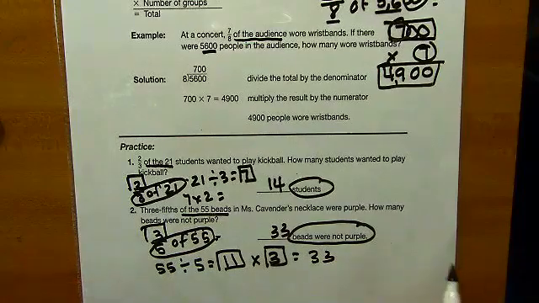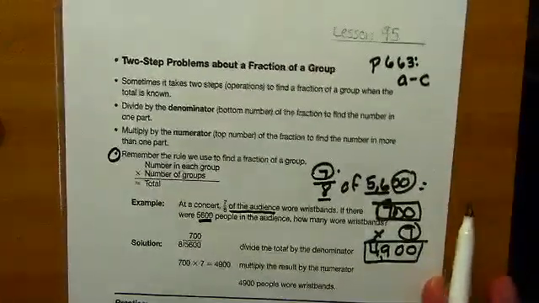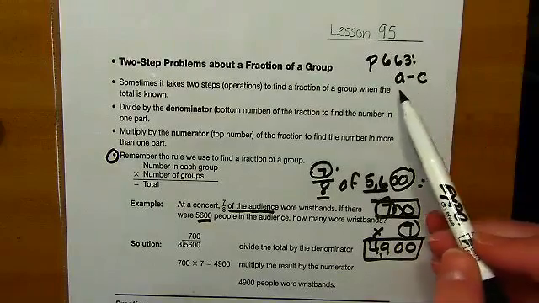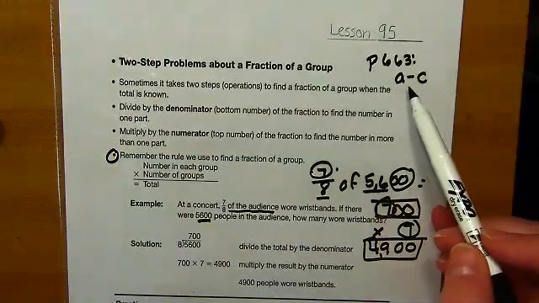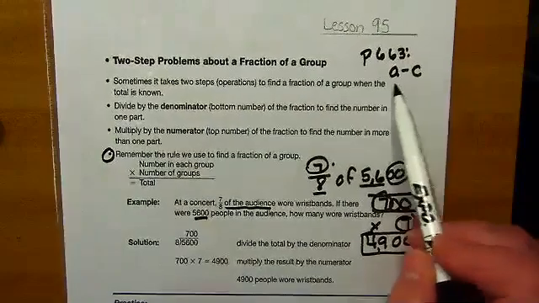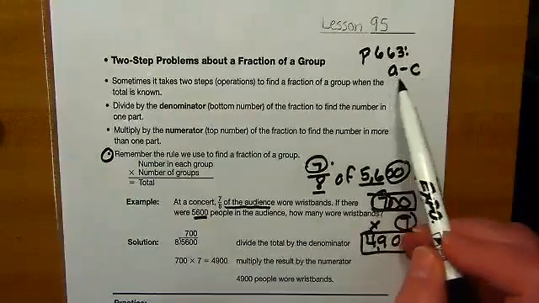All right, you're going to have fun doing those problems on page 663, and you're just doing letters A, B, and C. That's what this line means, A through C. So you're going to do A, B, and C.